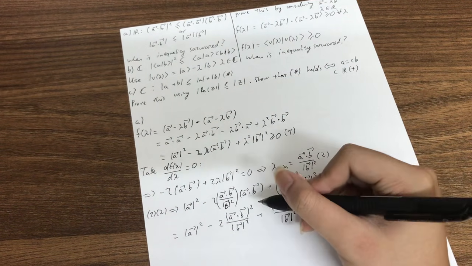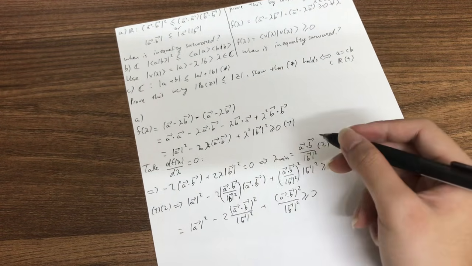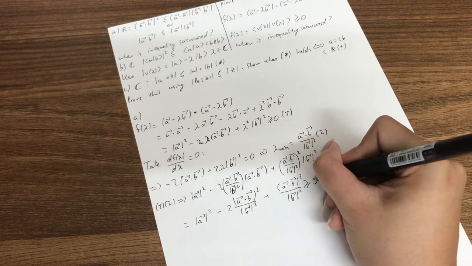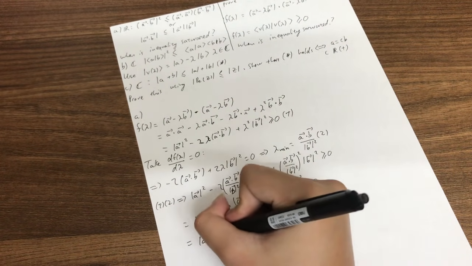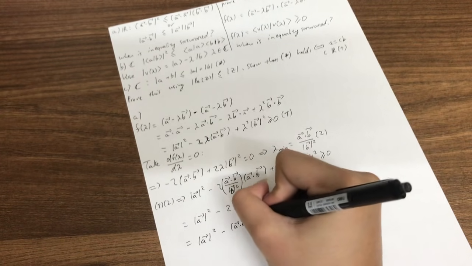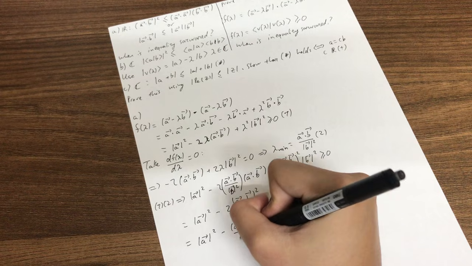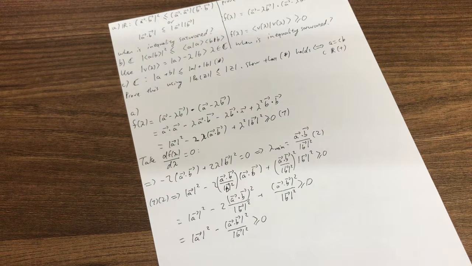These two can be grouped: minus 2 plus 1 is minus 1. So it can be rewritten as |a| squared minus (a dot b) squared over |b| squared, greater or equal to 0.